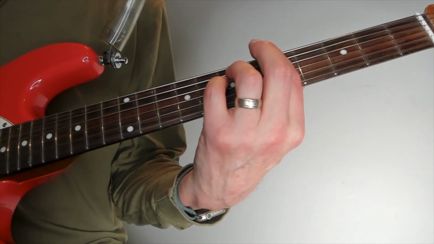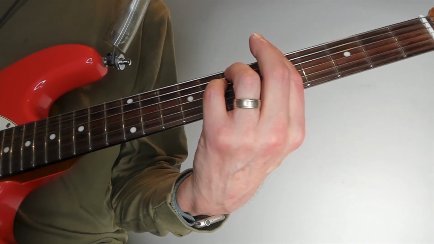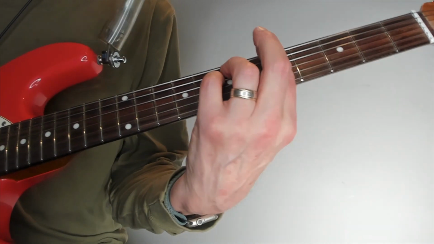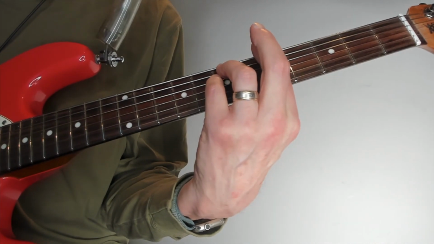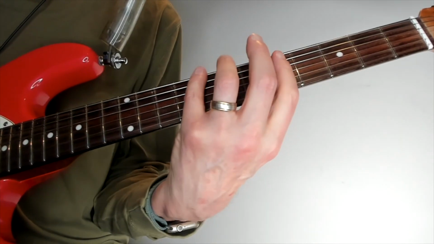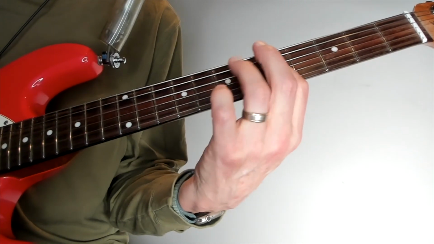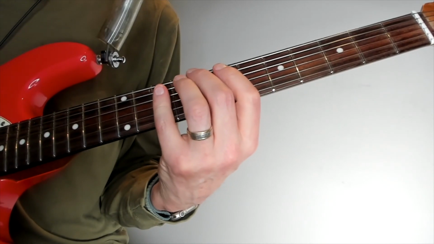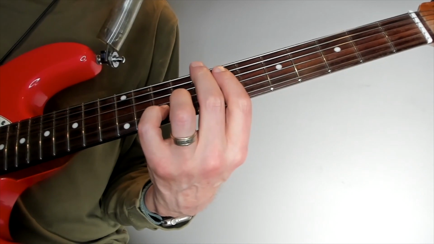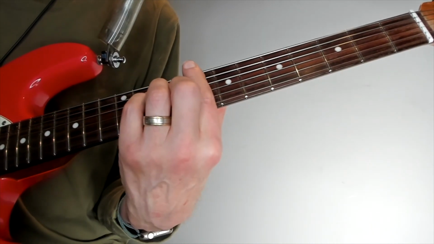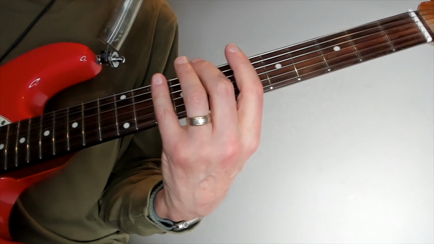Here's an overview of pentatonic fingerings 1 through 5 for relative A minor and C major. Fingering 1 is A minor in the E minor form, and C major in the G major form. Fingering 2 is A minor in the D minor form, and C major in the E major form.